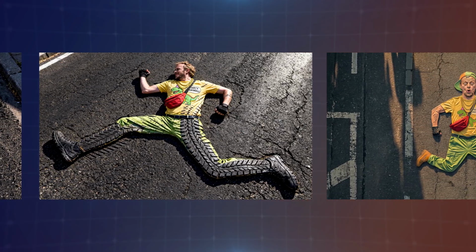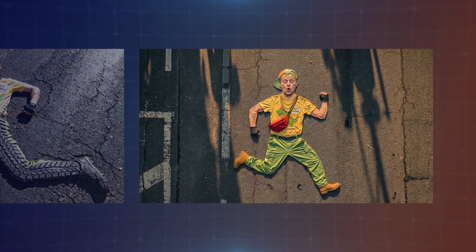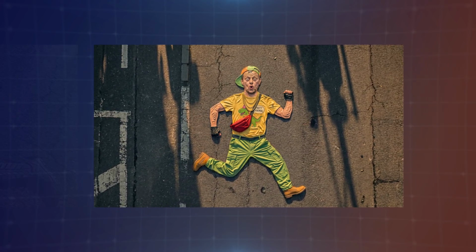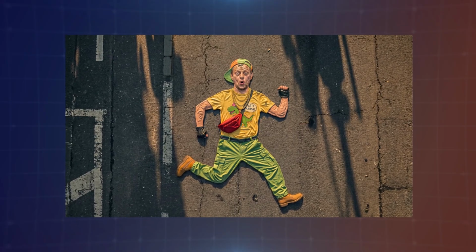Instead of describing a flattened human, I described a deflated balloon. I stopped thinking about him as a human and started thinking about him as an object. And it worked perfectly. It gave me the exact cartoon logic I needed. We have the start frame for footage 2. Now I needed the end frame, where the flat man sits up.